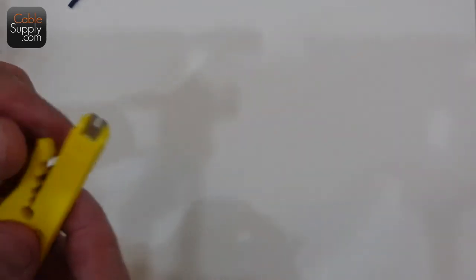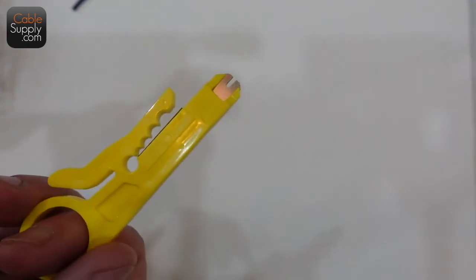Now I know it has this little dorky punch down, but hey, if you're only punching down one jack, that's fine. But in this case, we strip off the outer coating. The outer coating, by the way, doesn't do anything except protect the cables.